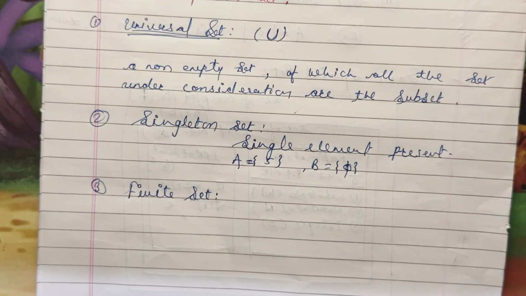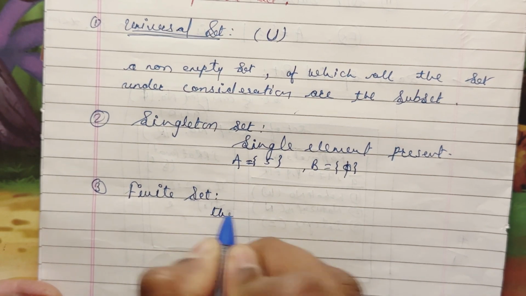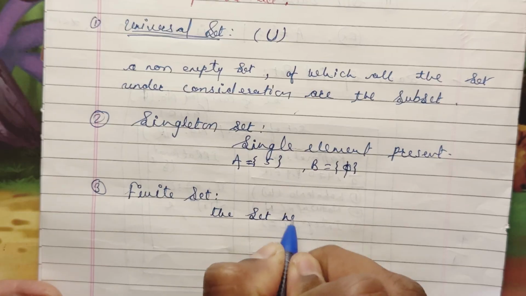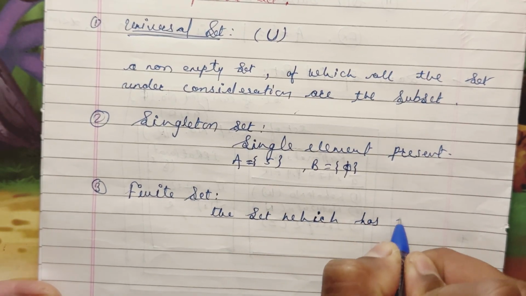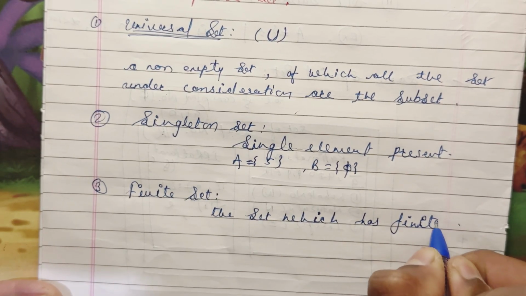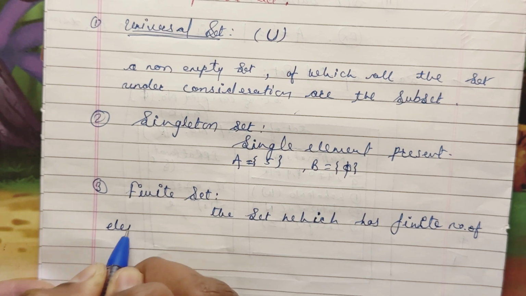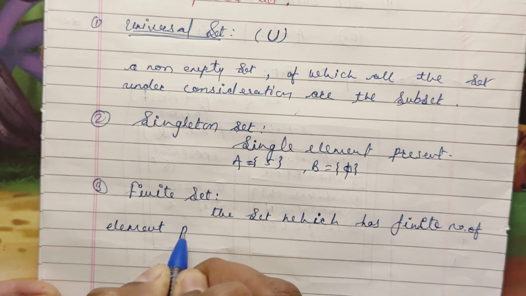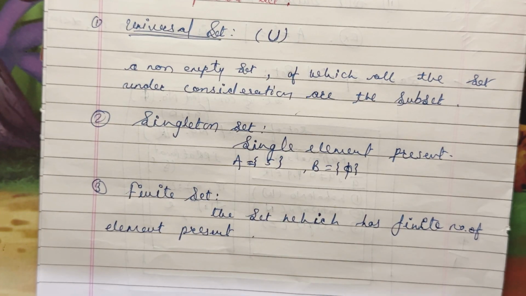The set which has a finite number of elements present, we call a finite set.